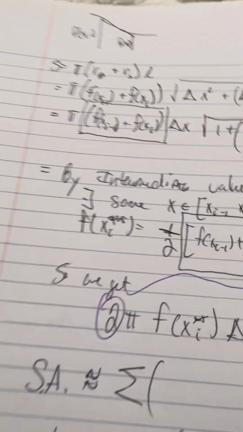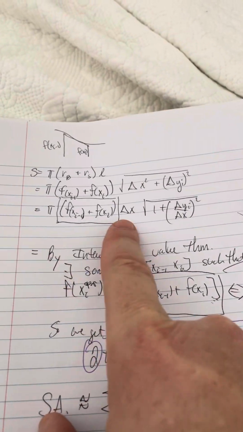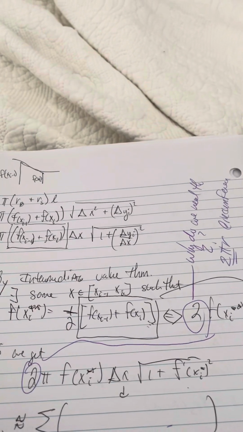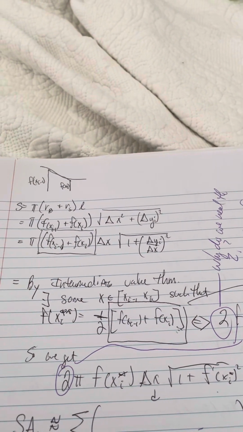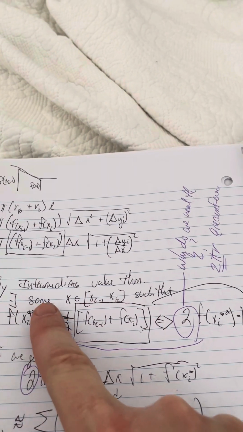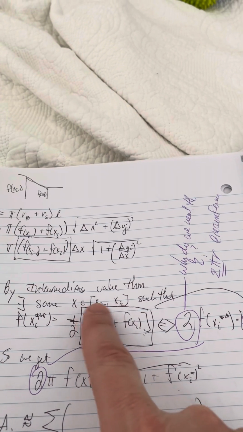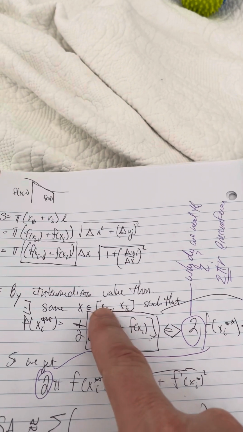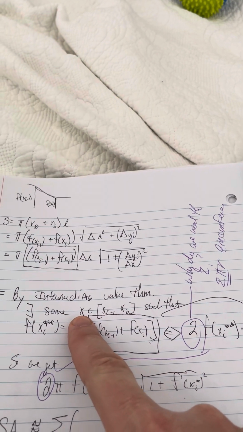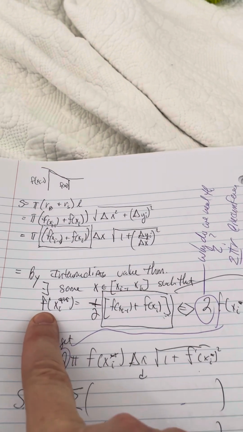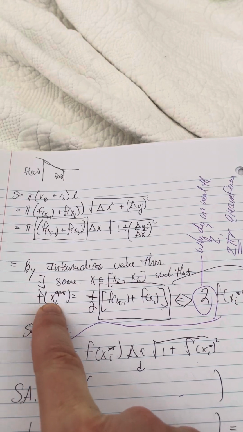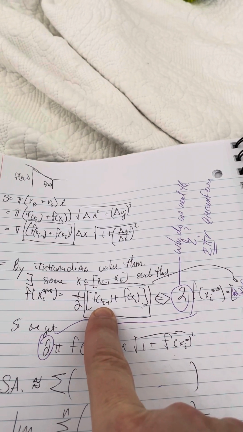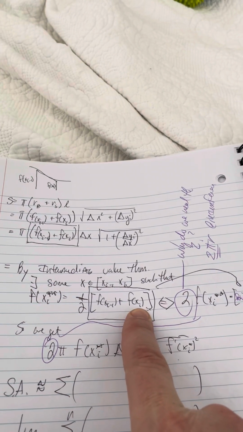Now, we have kind of this cool component going on right here. That's referring to the intermediate value theorem. So the intermediate value theorem basically says that there exists some x in between our x sub i minus 1 and our x sub i. So somewhere on that interval is an x such that our function value is going to be equal to 1/2 the function value on the left plus the function value on the right.